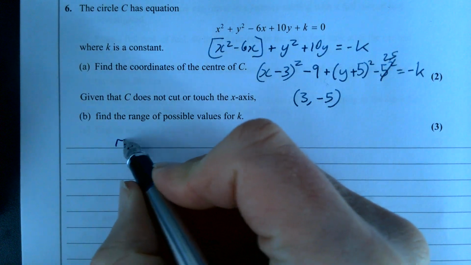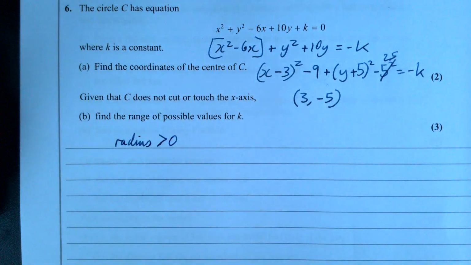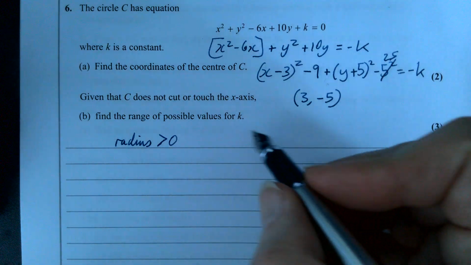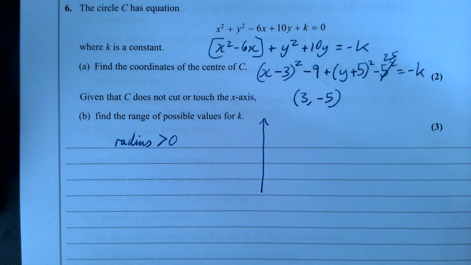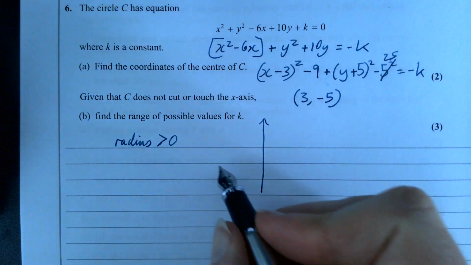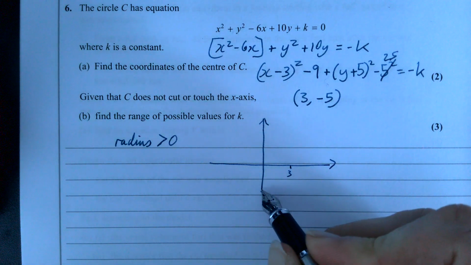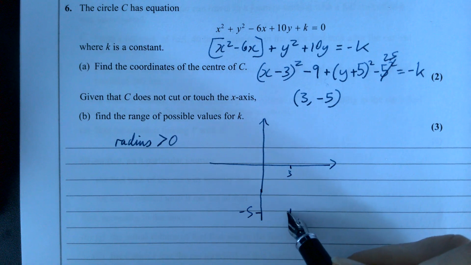So the radius must be bigger than 0, but also we need to consider what this circle is going to look like. So I would start by doing a little sketch just to visualize what's going on, and I would pop in the center of my circle. So I am at positive 3 and negative 5, so that'd be about there, wouldn't it?